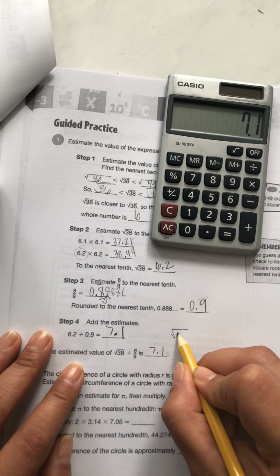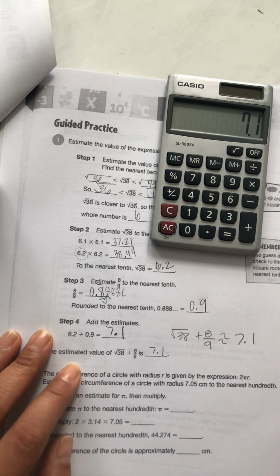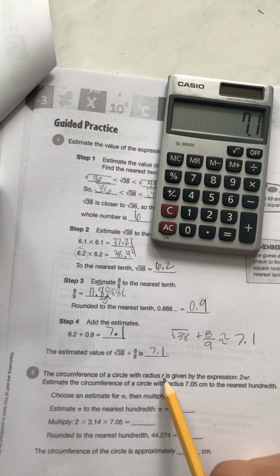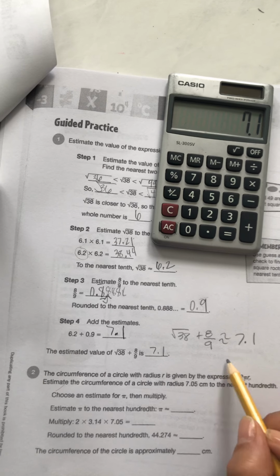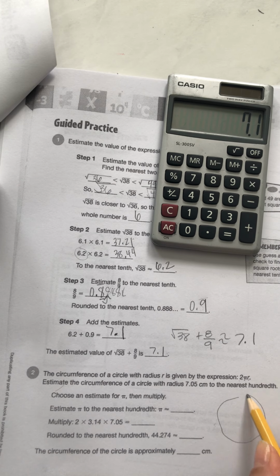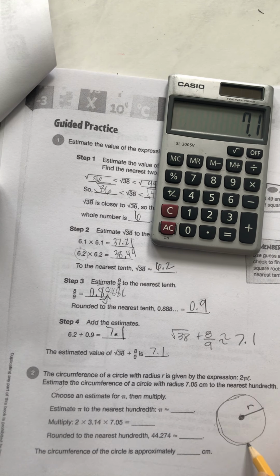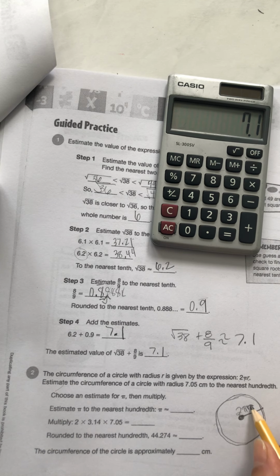So to really write this out as an equation, you would have those two squiggly lines to show it's an estimate. All right, the circumference of a circle with the radius r is given by the expression 2 pi r, or 2 times pi times the radius. The circumference of a circle is the distance around. Here's the center, there's the radius. So if I take 2 times pi times the radius, I'm going to get the circumference, or the distance around this. And it works for every circle.